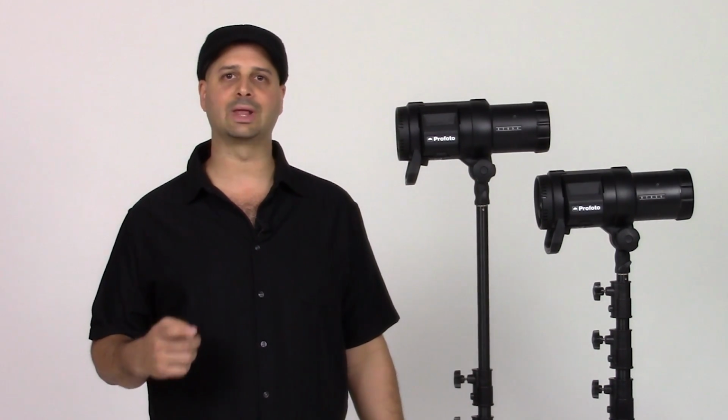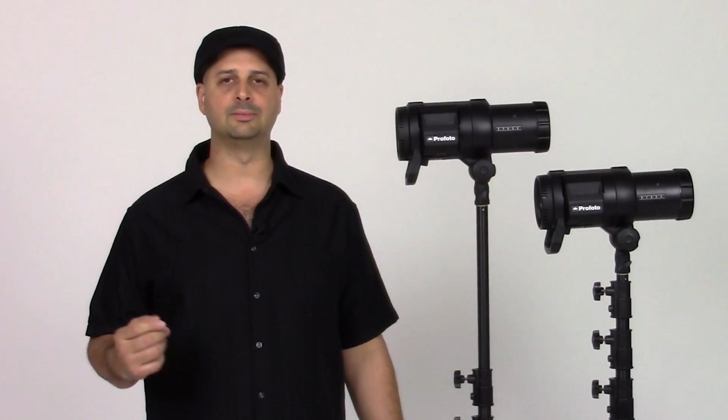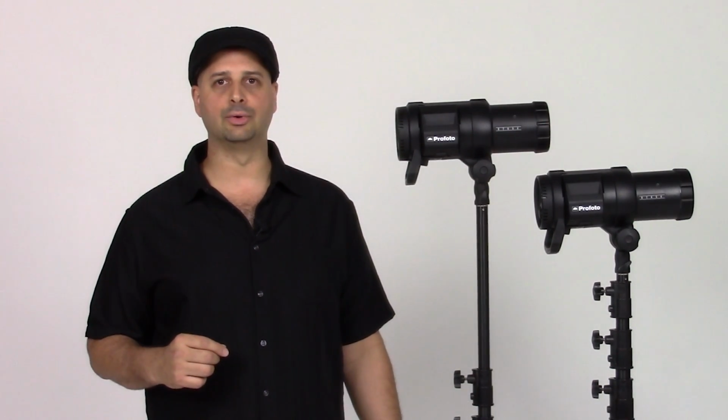That's not to say that you can't do flash exposure compensation. You can. You just can't do it through the remote like a lot of people think it can be done. So I've got a quick demonstration. I'm going to show you exactly how this unit works in TTL mode.